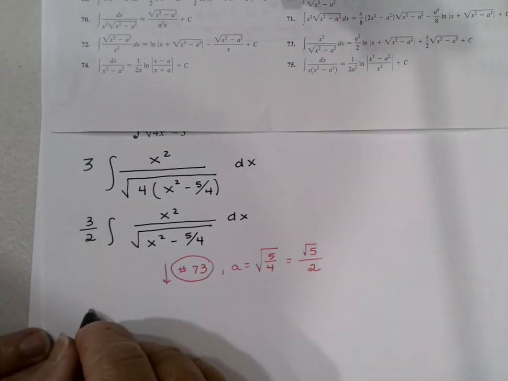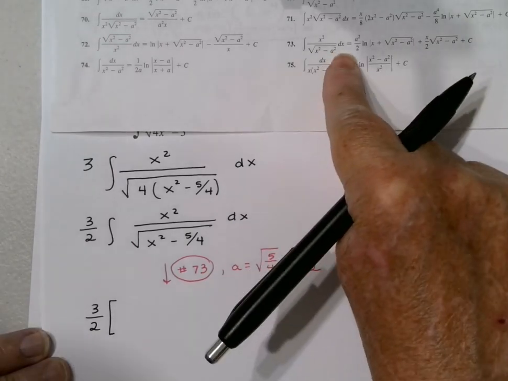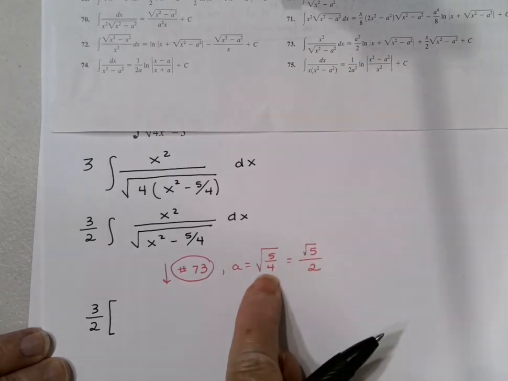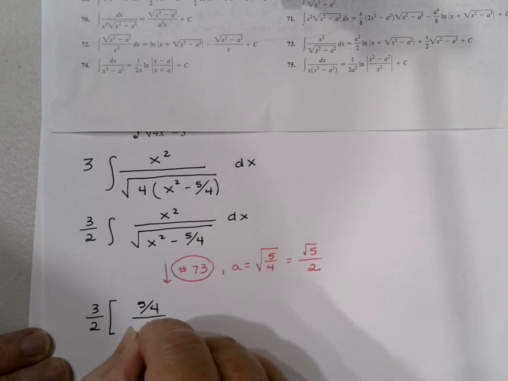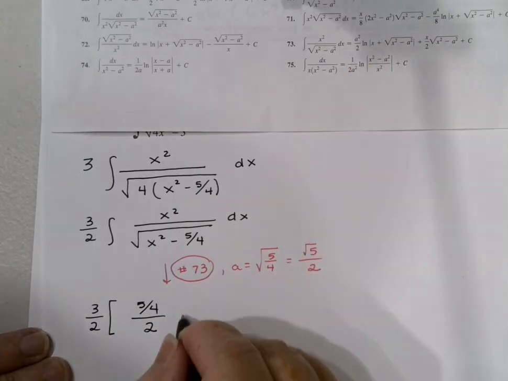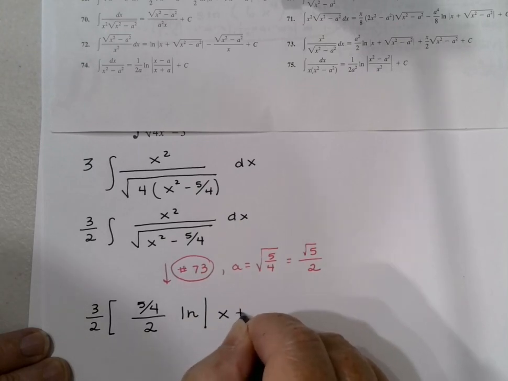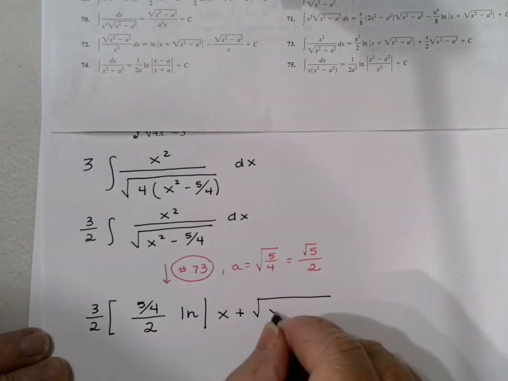So I've got the 3/2 outside the integral. And then looking at number 73 here, first thing I have is a squared over 2. So a squared would be 5/4 over the 2. And then I've got the natural log of x plus the square root of x squared minus a squared.